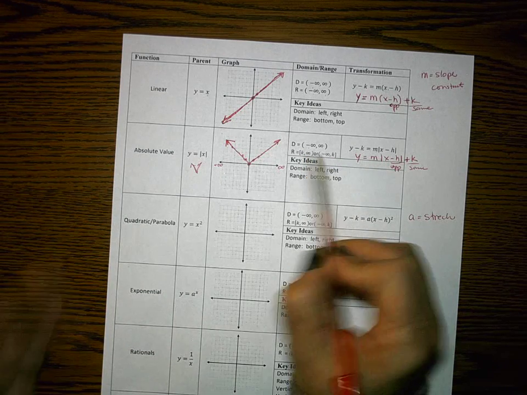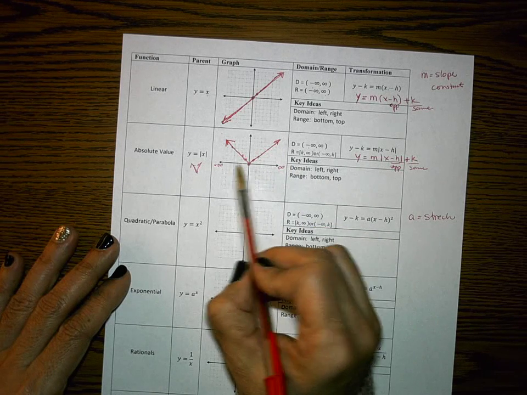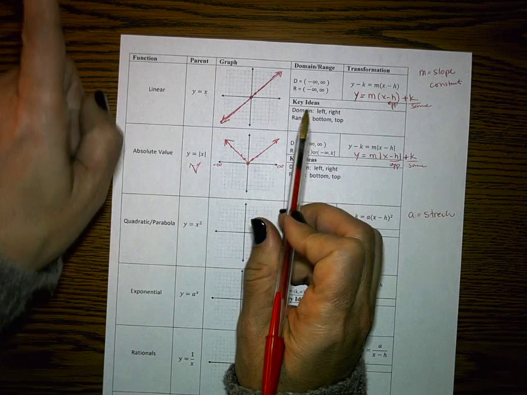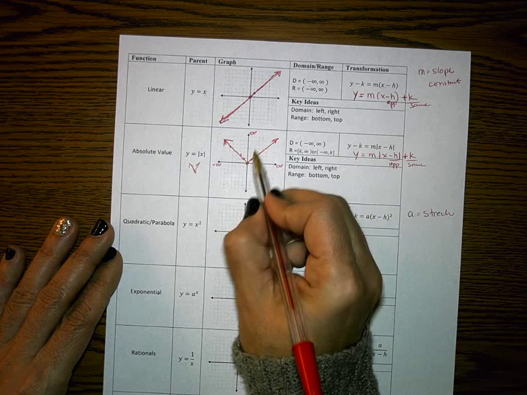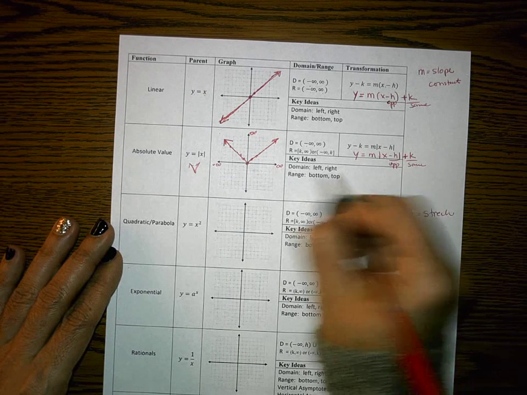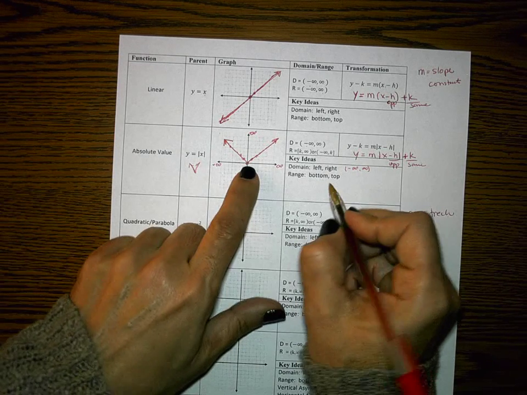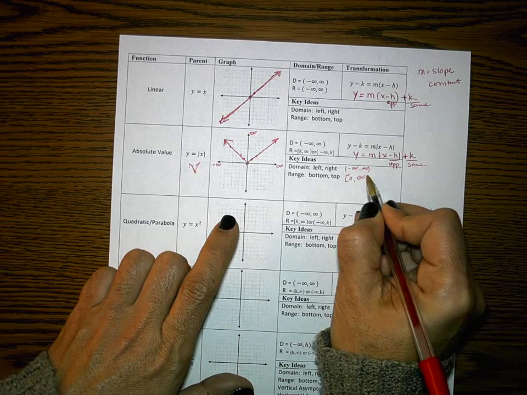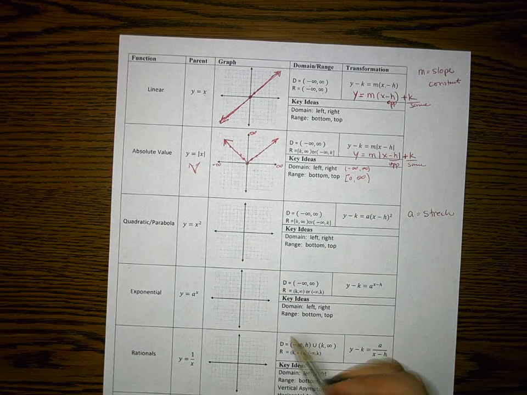It depends if the V opens up or if the V opens down. Since my V opens up, my k value is 0, and my V is going towards positive infinity on the y-axis. So my domain here would be from negative infinity to positive infinity, but my range would be from 0, including 0, up to positive infinity. Okay? So that is my range for this simple parent function right here.